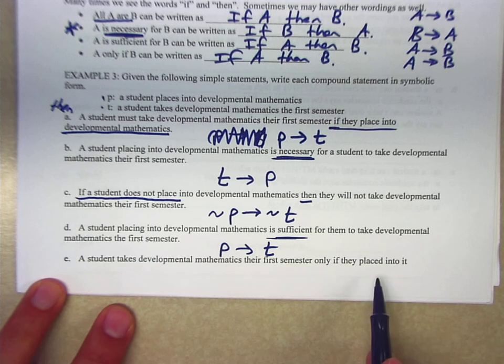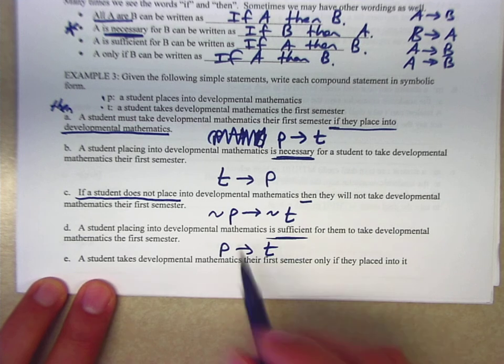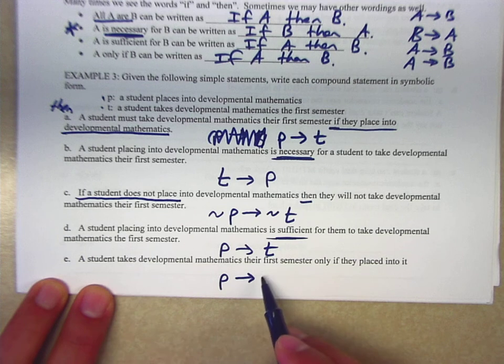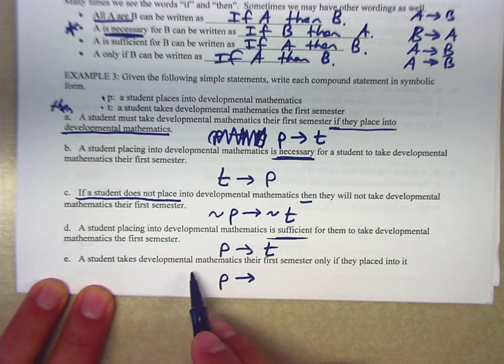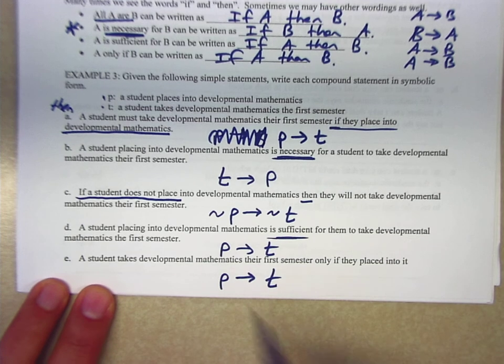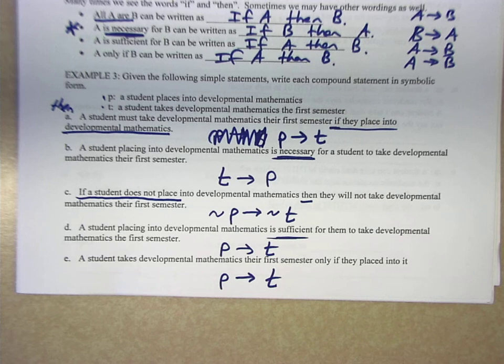So that's the condition, placing into it. That goes first, and that's sentence P. And then we have a student takes developmental math their first semester. That's sentence T. There's no negation. So this also translates to if P, then T. Okay, hopefully that makes sense. Just remember, if you know what the condition is that needs to be met, that's the first part when you write this symbolically. That'll help you keep track of what goes where.